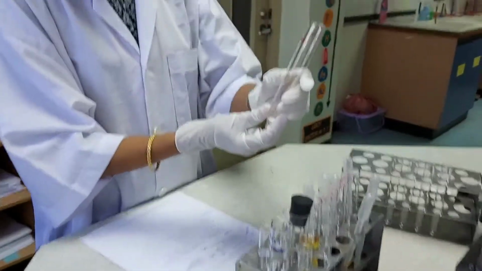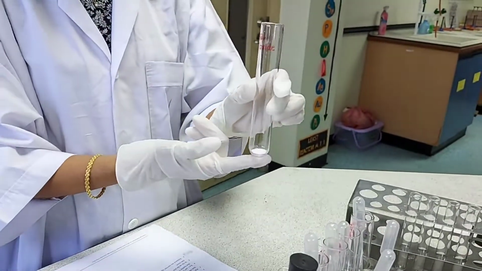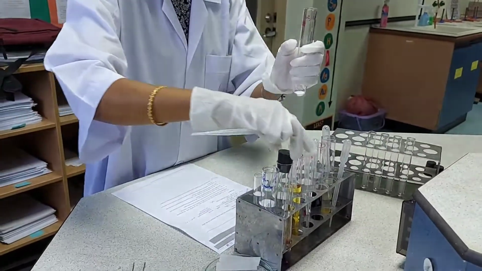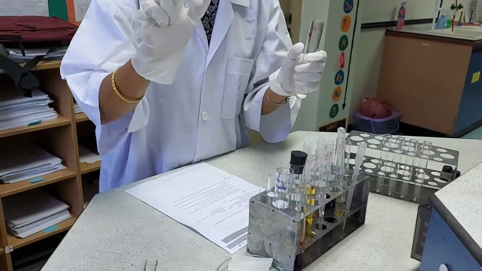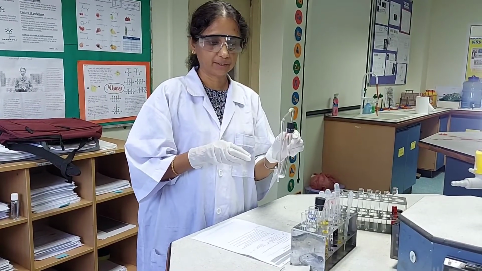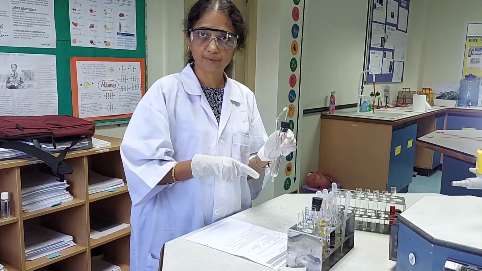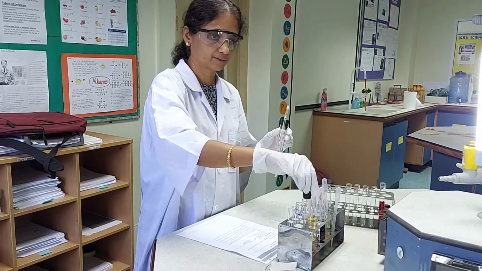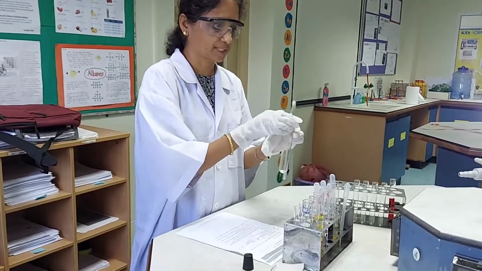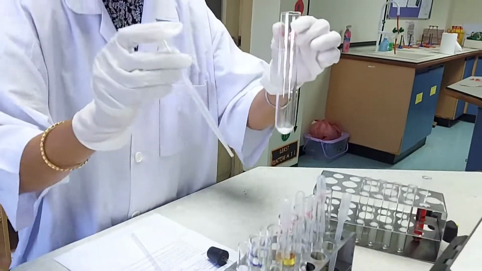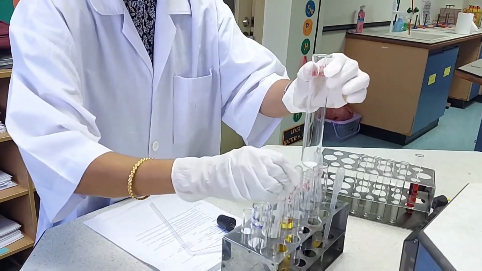So here I have sodium sulfite, and to this I will be adding a few drops of concentrated sulfuric acid. I'm going to make sulfur dioxide by treating sodium sulfite with concentrated sulfuric acid. So just a few bubbles of sulfur dioxide which is coming out will be treated with the reaction mixture.